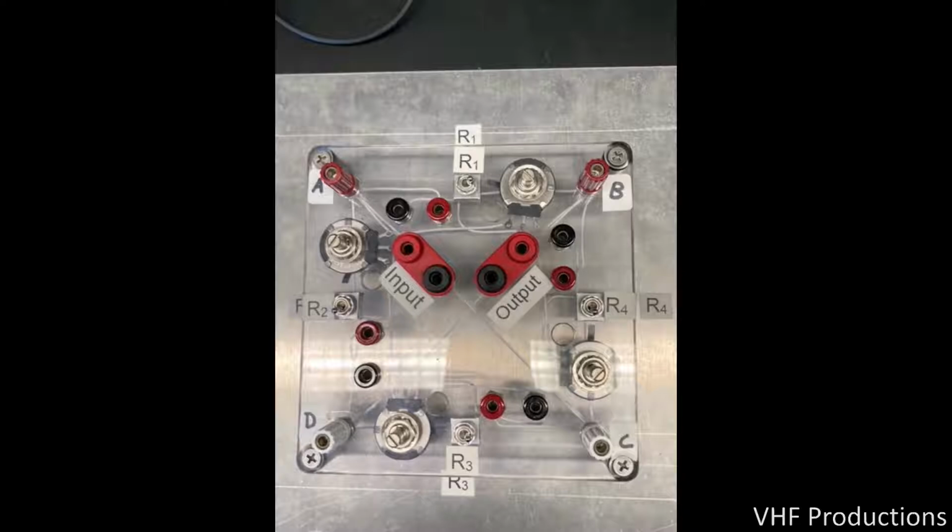So let me outline the layout of this circuit. If we look across the top edge, there's a red pin connection at the left side labeled A, and another red pin at the right upper side labeled B. These are the contacts across the edge of the circuit.